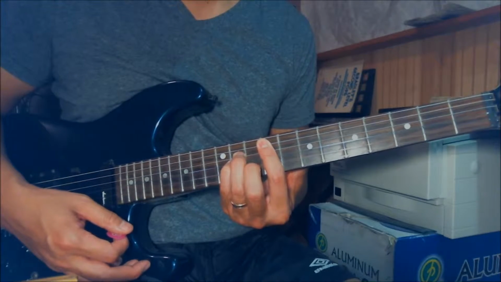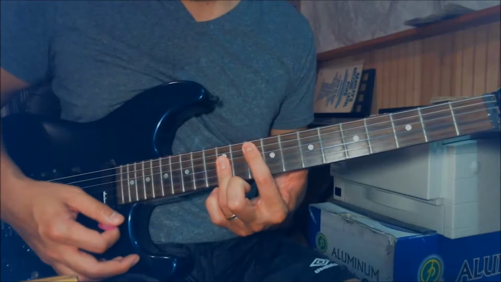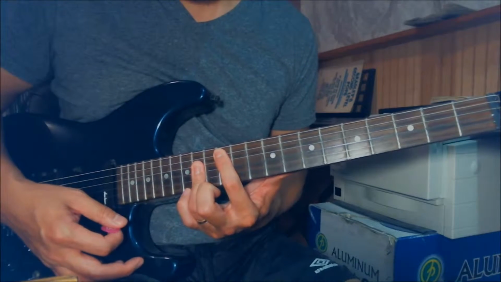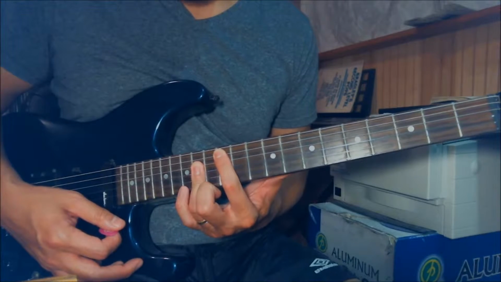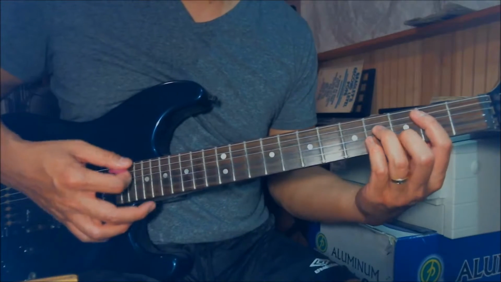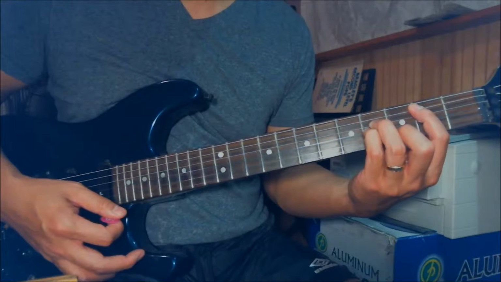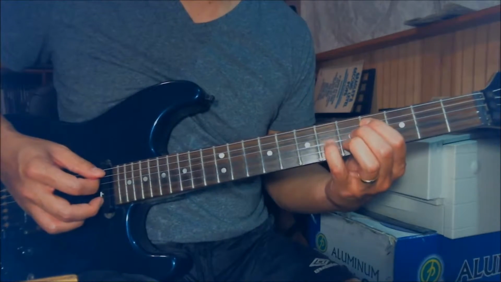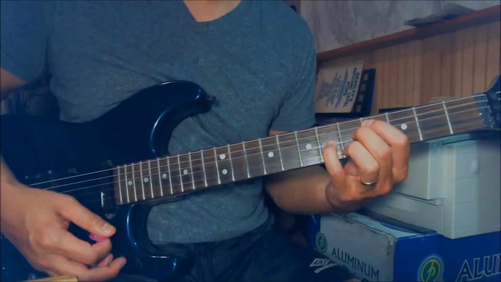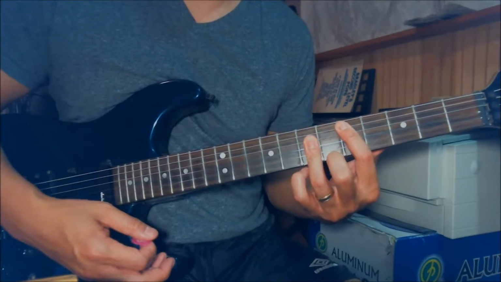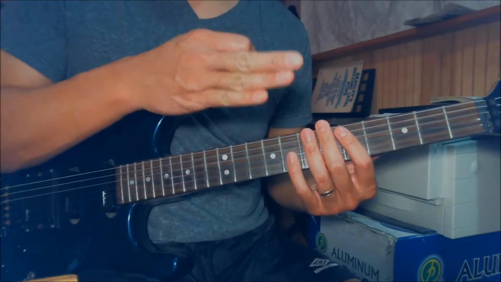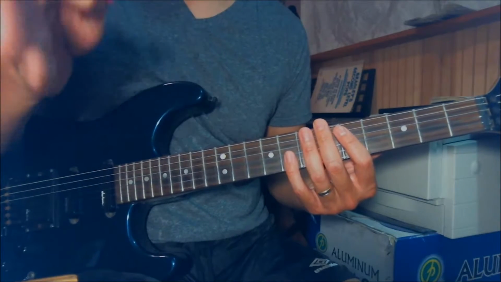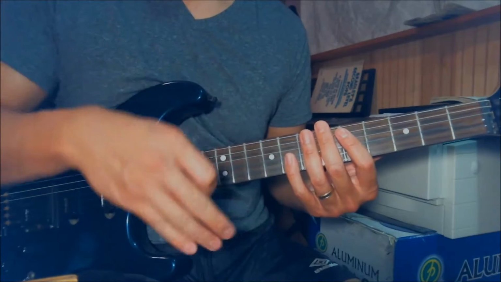The fourth chord is G major, the fifth chord A major, the sixth chord is B minor, and the seventh chord is diminished, so it would be C sharp diminished. Back to D major. So it's major, minor, minor, major, major, minor, diminished, start over again.